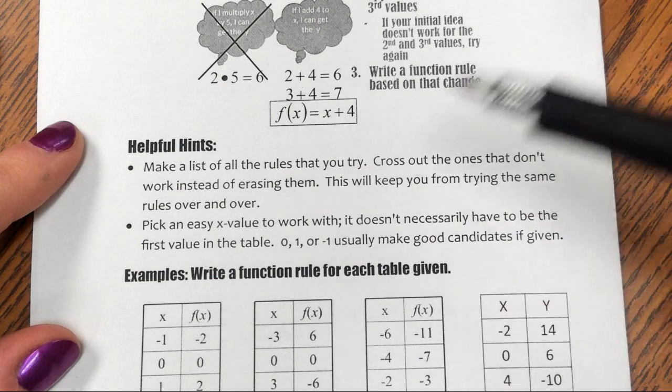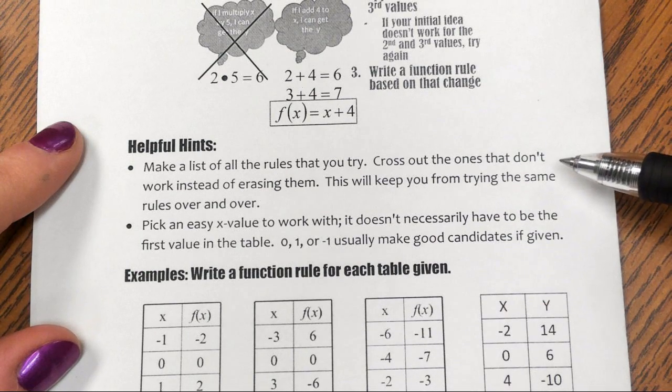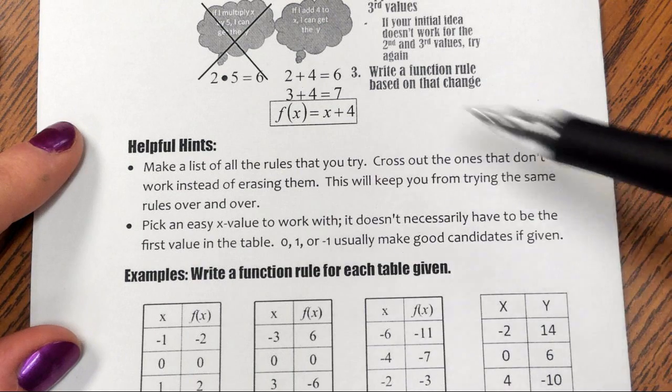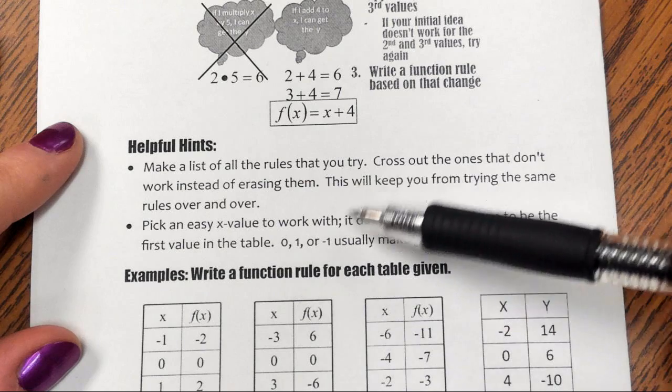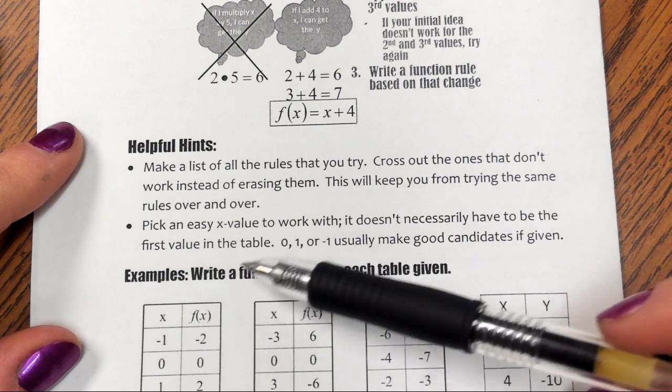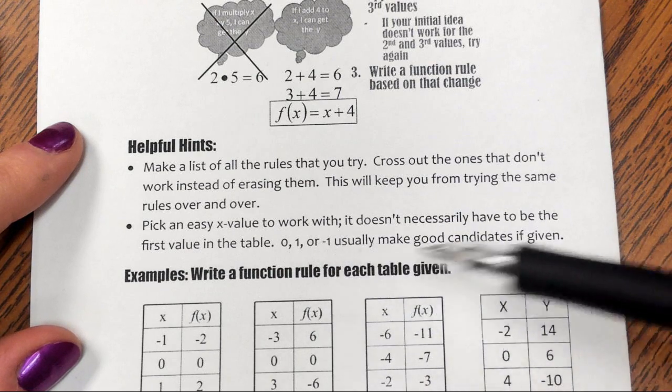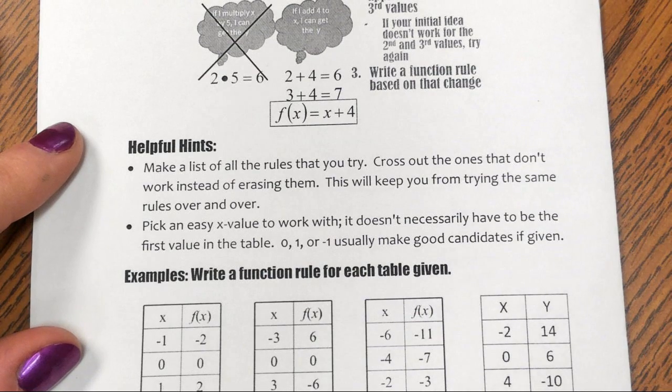Some helpful hints. Make a list of all the rules that you try. Cross out the ones that don't work instead of erasing them. This will keep you from trying the same rules over and over. And the other hint, pick an easy x value to work with. It doesn't necessarily have to be the first value in the table. 0, 1, or negative 1 usually make good candidates if they're provided for you.